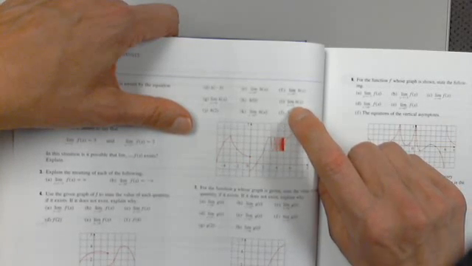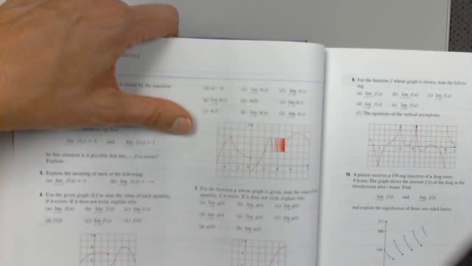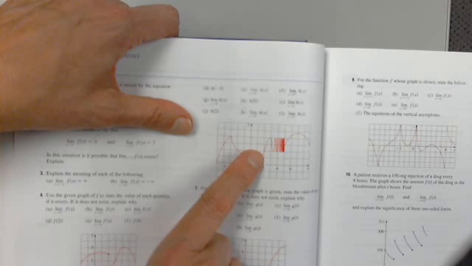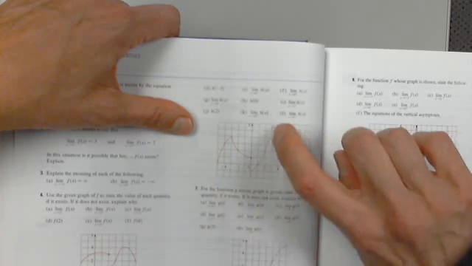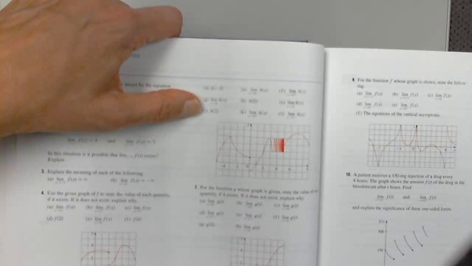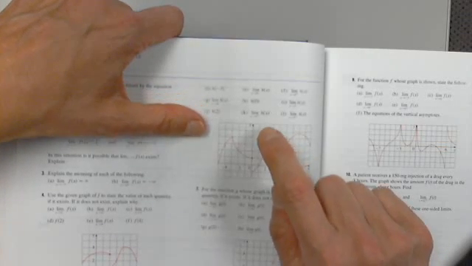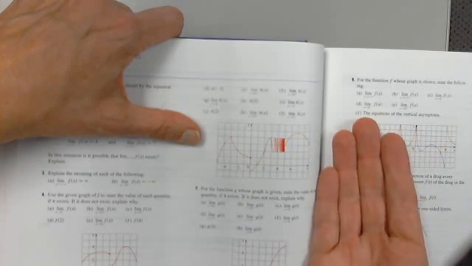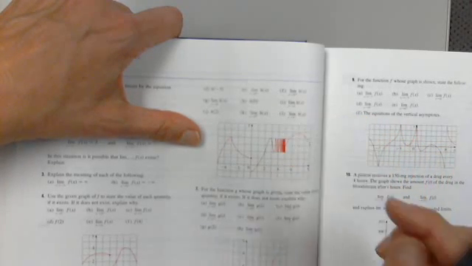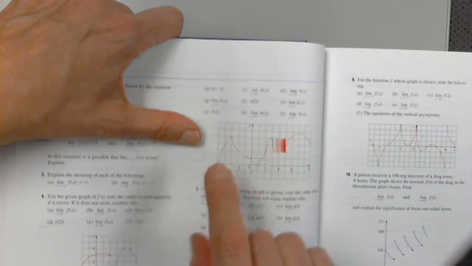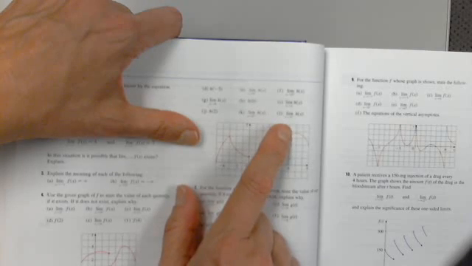Limit of h of x as x approaches 2 from either side. Yes. From either side, the function is not defined, but we don't care. So from both sides, it approaches 2. Very good. And h of 2. Correct, it does not exist. Limit of h of x as x approaches 5 from the right. 3. Very good. 1, 2, 3. Perfect. Now careful. 5 from the left.